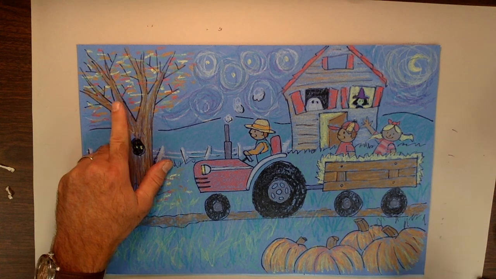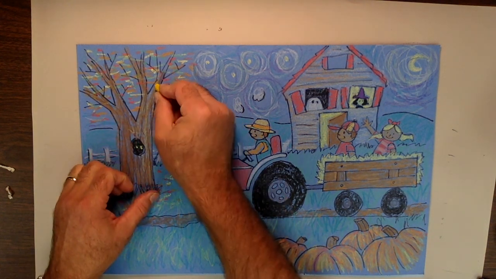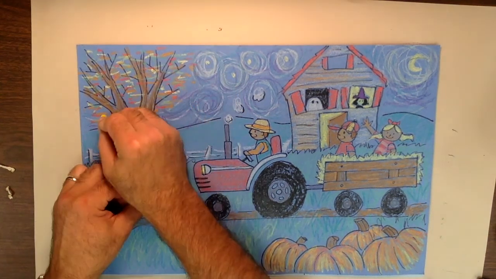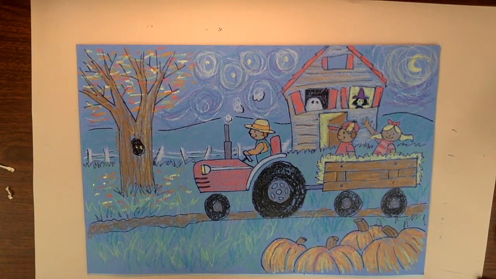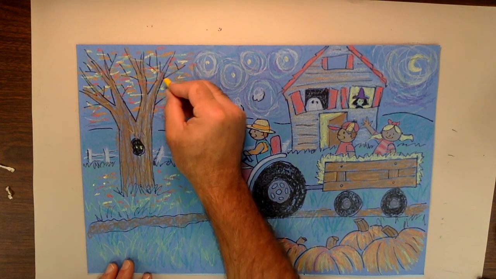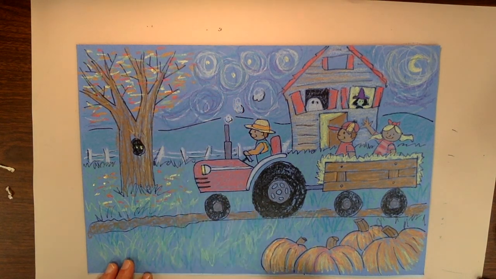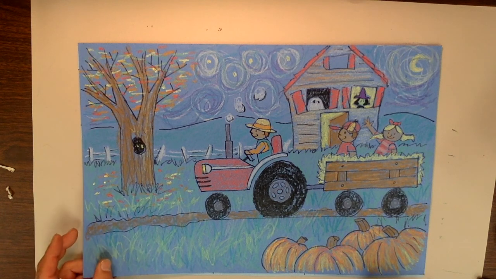And again, I just used green. I used yellows. And all I did was little dashes to make the leaves. And if they're not on the tree, they might be down on the ground. So just have fun with this.